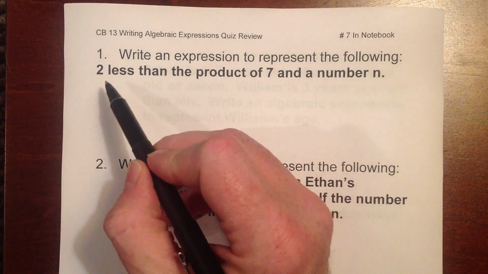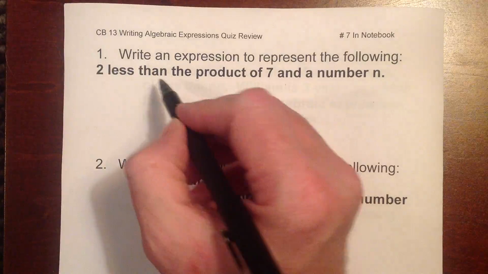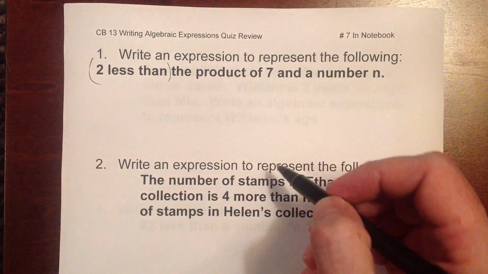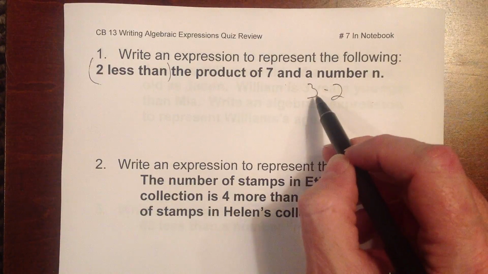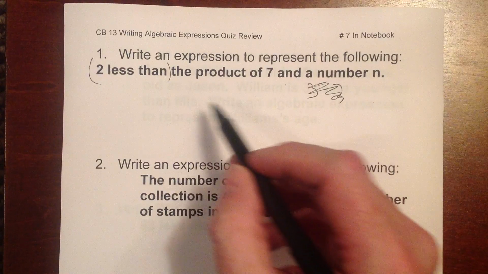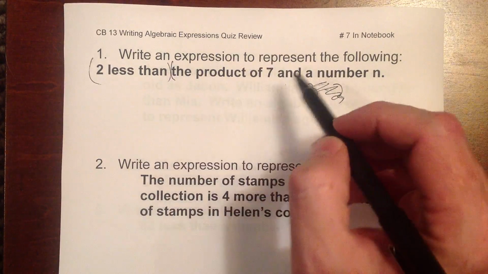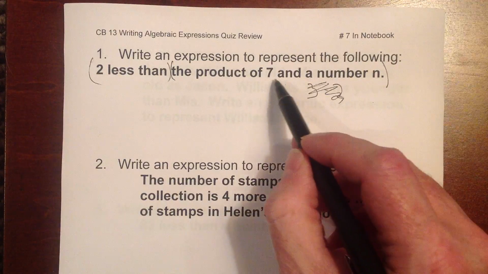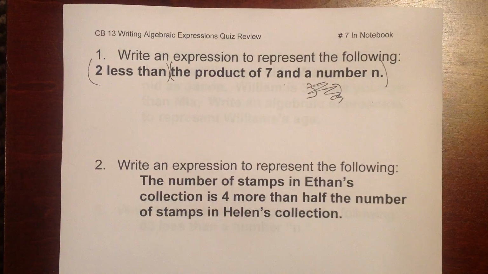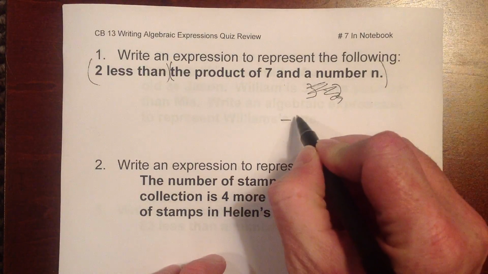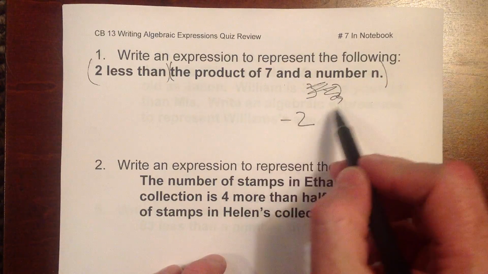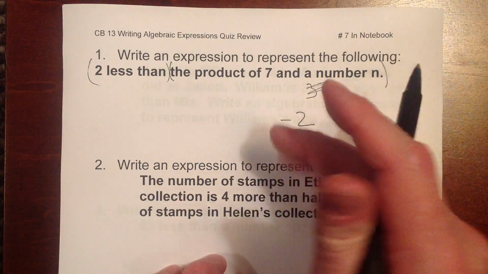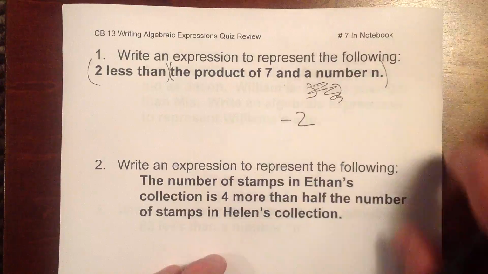Now what it says here is 2 less than something. If I said 2 less than 3, I would say 3 minus 2, because I'm saying 2 less than this. But I'm not doing that. I'm saying 2 less than the product of 7 and a number n. 7 and a number n, that basically means that we're talking about a variable. I'm saying 2 less than, so I'm going to go ahead and write minus 2 out here on the right side, because I know it's going to be 2 less than something else. So if I want to say 2 less than something, I say that number minus 2.